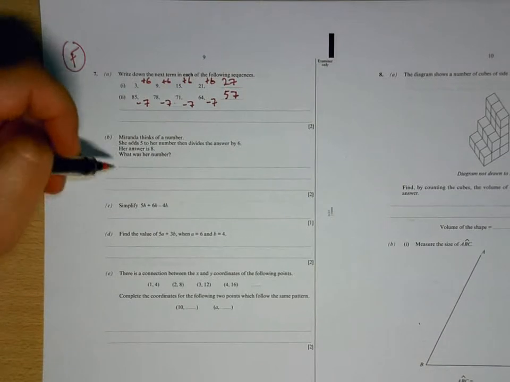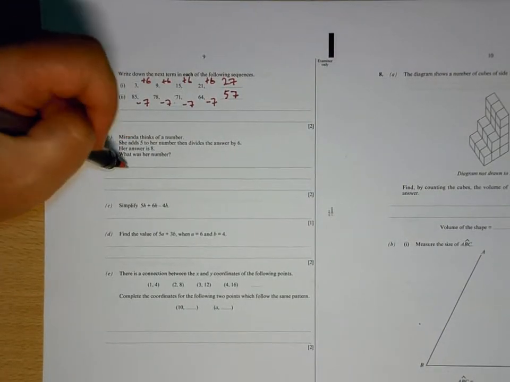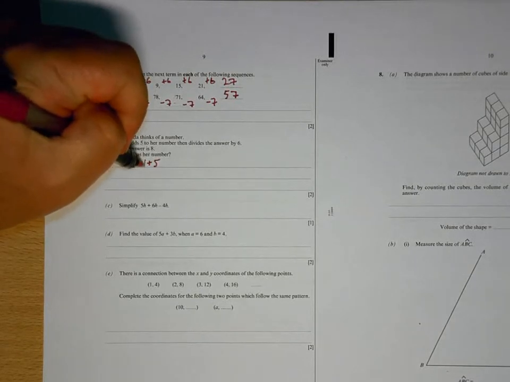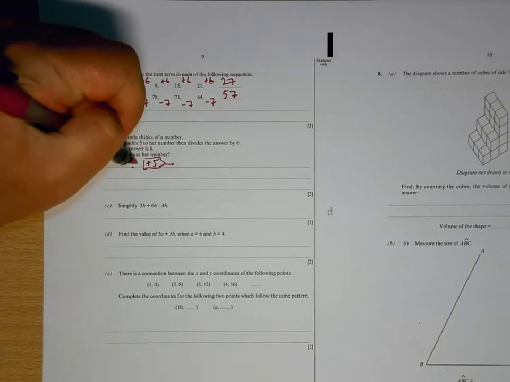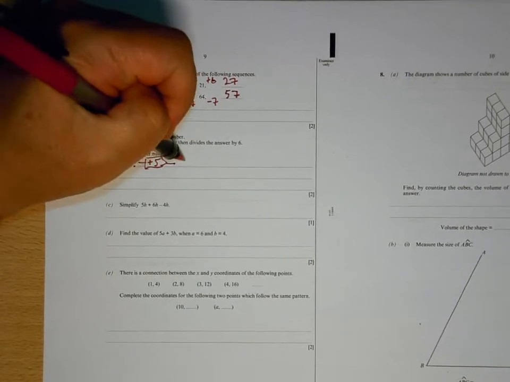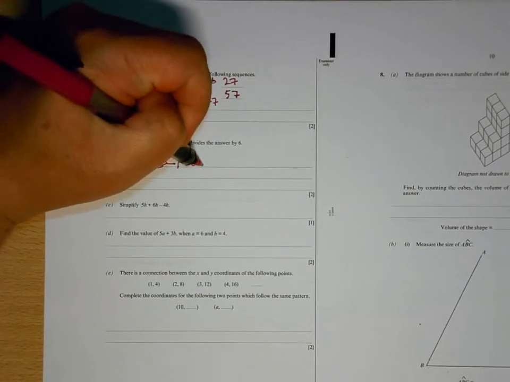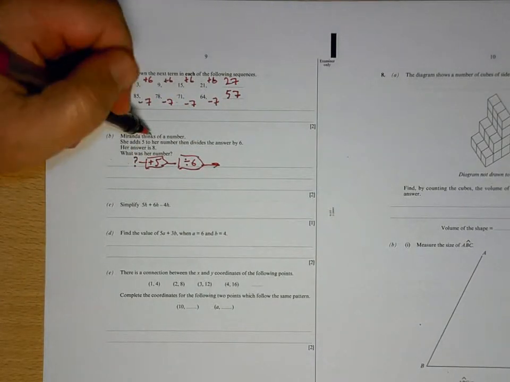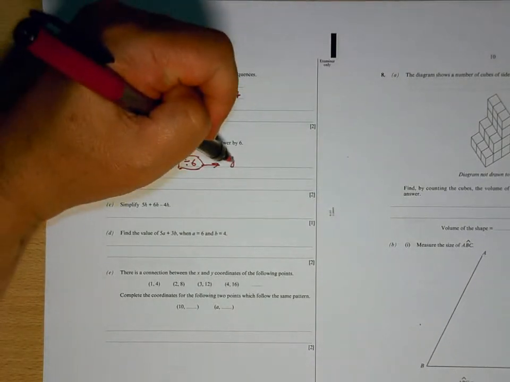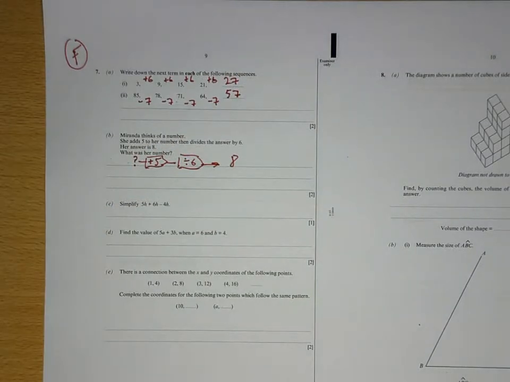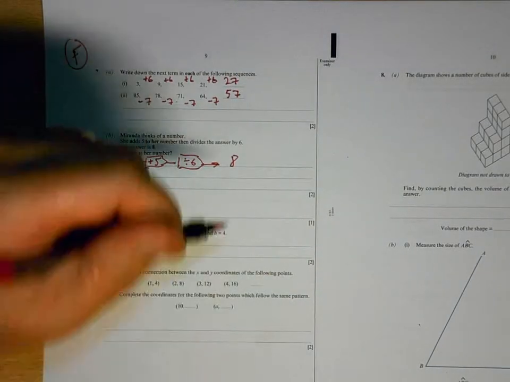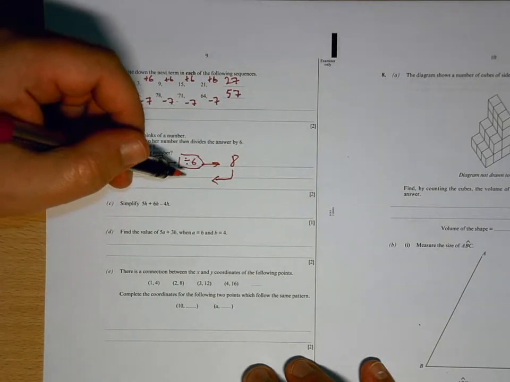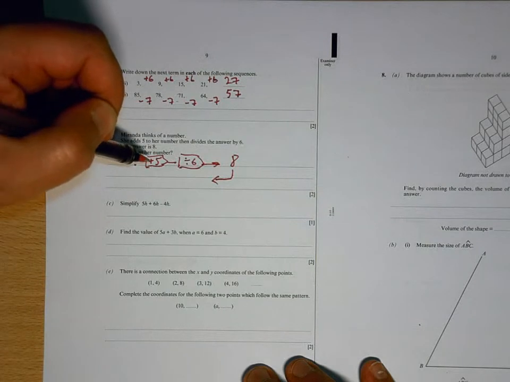Miranda thinks of a number. She adds 5 to her number and then divides the answer by 6. Okay, so I've turned that into a number machine, and what comes out the other side is 8. So in order to solve what her original number was, you work backwards through the number line, and if you go backwards through the number line, you do the opposite sum to what you've done there.